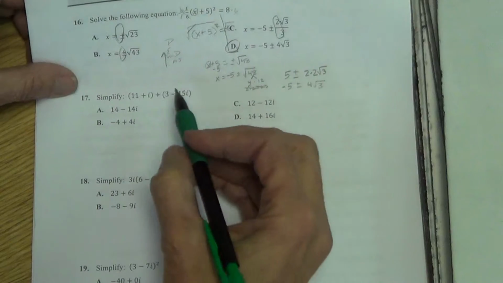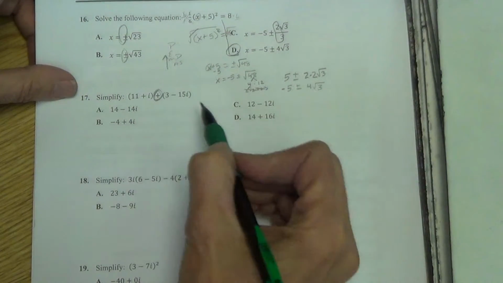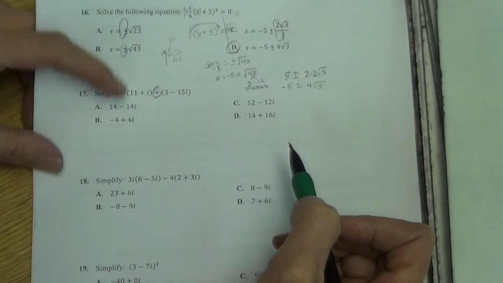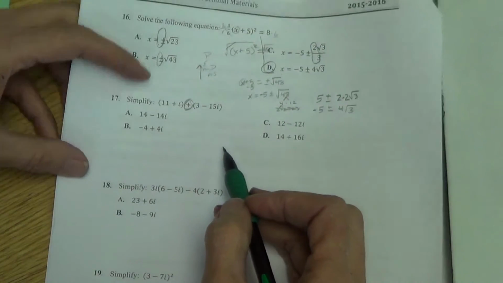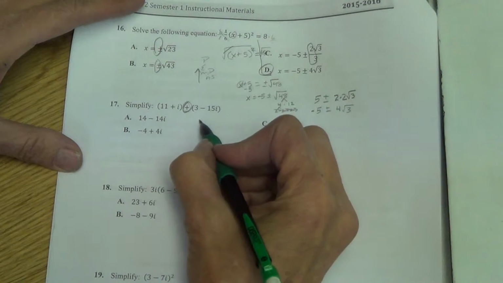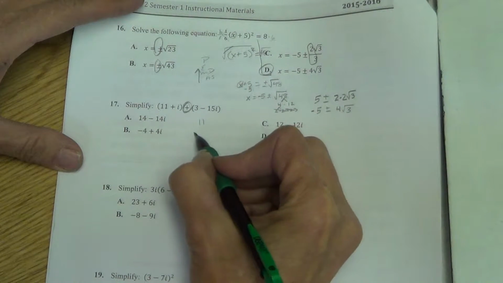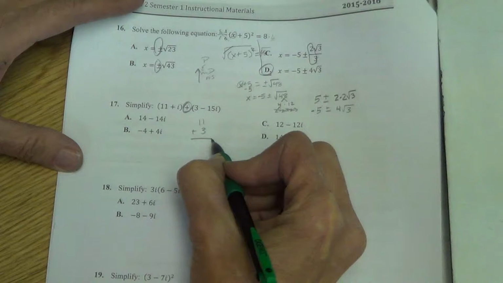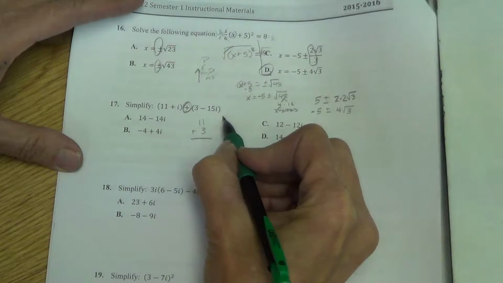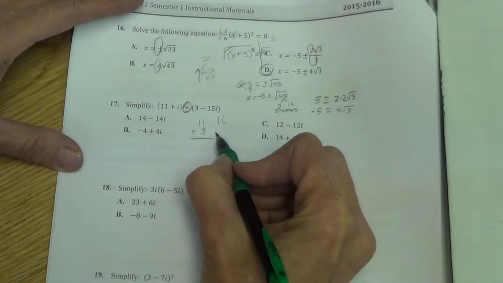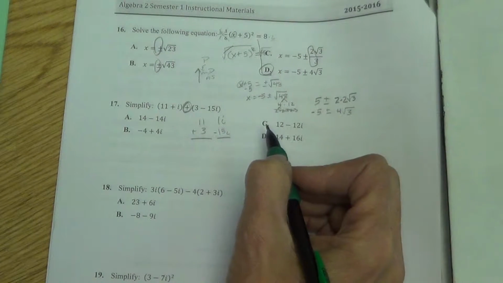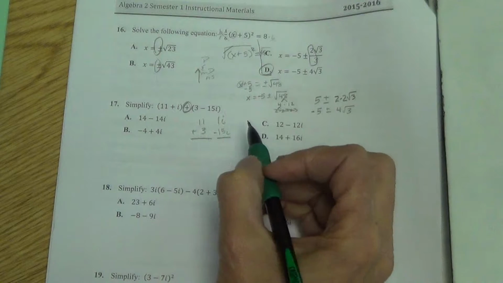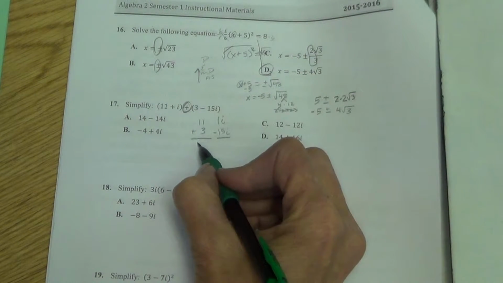Okay, next one. Notice it says add. Add is different from later on when we're multiplying. When they have no sign between them, you multiply. But when you have a sign between them, you simply add the like terms. So 11 plus 3, and 1i minus 15i. Put together your like terms. Okay, so 11 and 3 is 14.